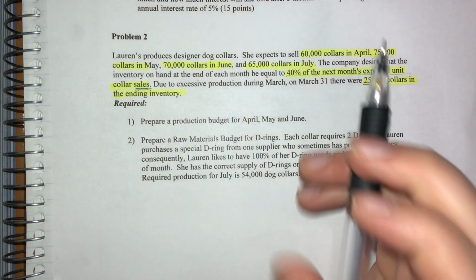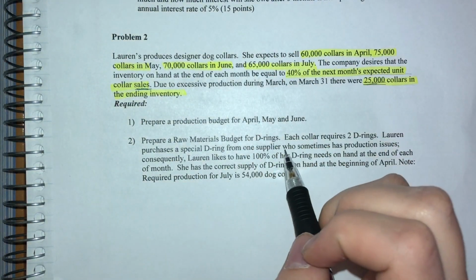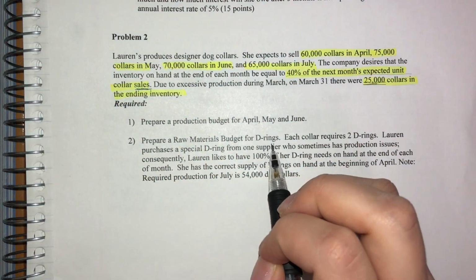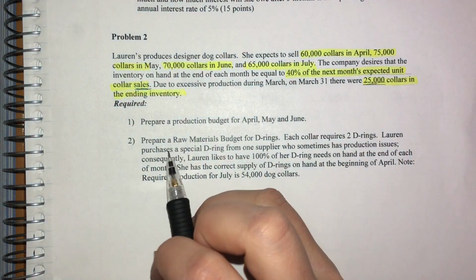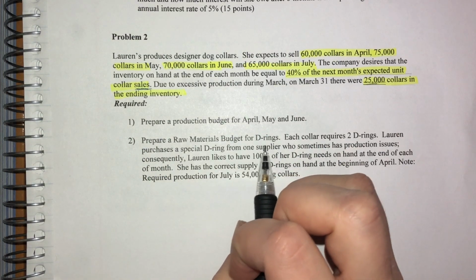Okay, hi again everyone. We are still on problem 2, but we're going to do part 2. So we're going to do the raw materials budget for D-rings. So let's read this really quick. It says, prepare a raw materials budget for D-rings.